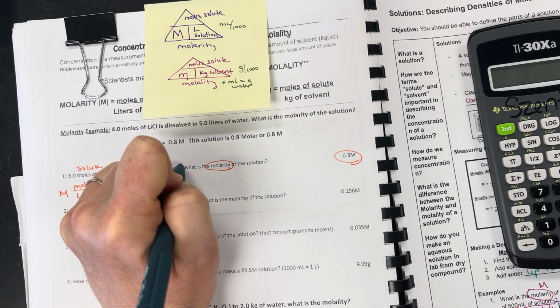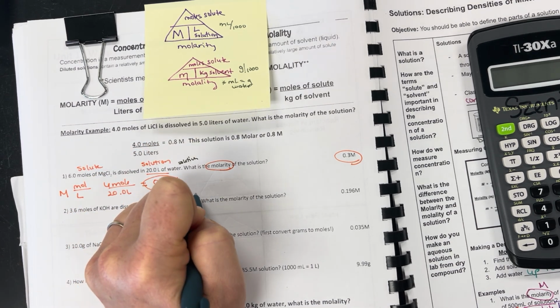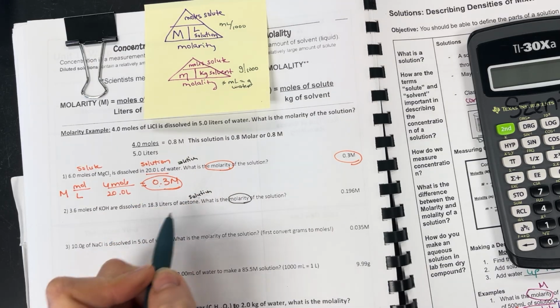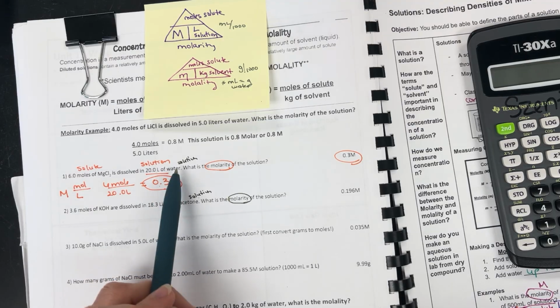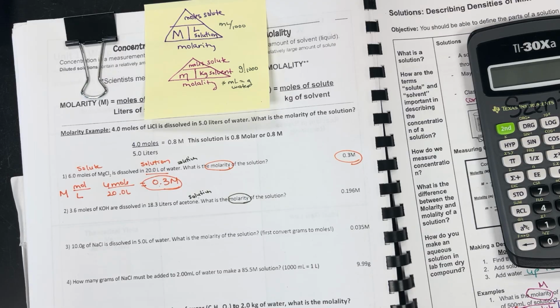This should say of water solution, just like this should say of acetone solution. Because when we're finding molarity of a substance, it's of total solution. So it's okay if they tell us what the solvent is, but we need to know that it's not just that solvent, it's that solvent as a solution.